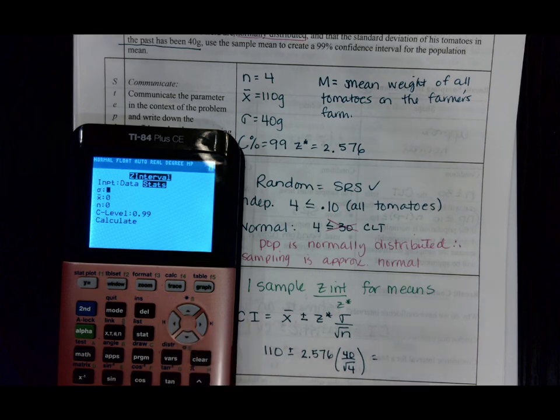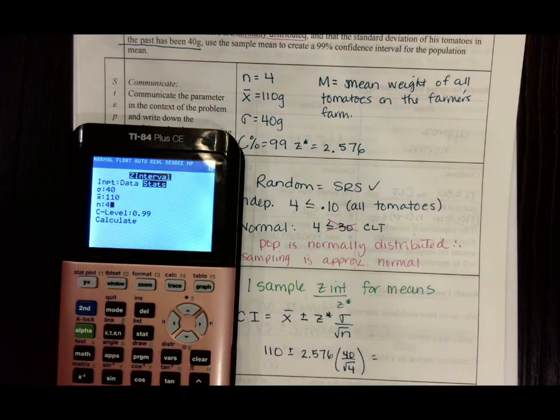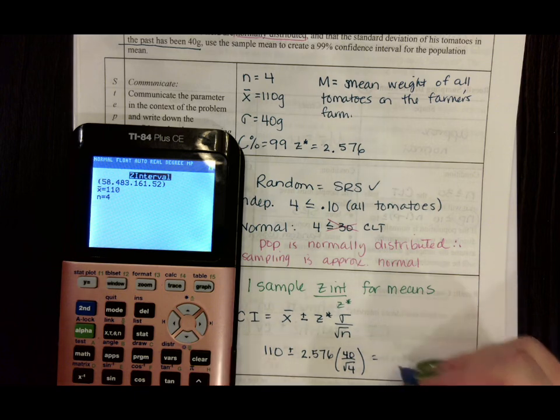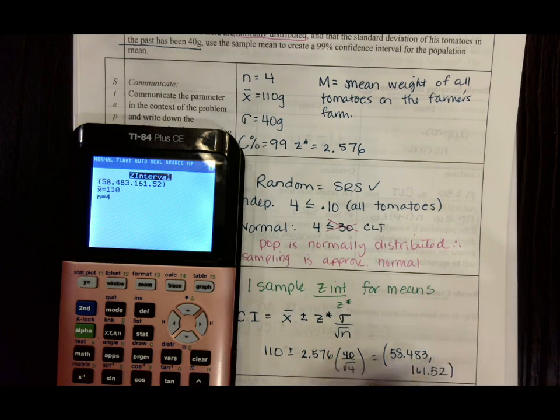So my standard deviation is 40, my X bar is 110, my N is 4, and my confidence level is 99. And so, yep, that's the right answer. 58.483 to 161.52.